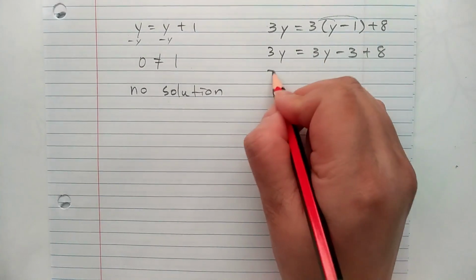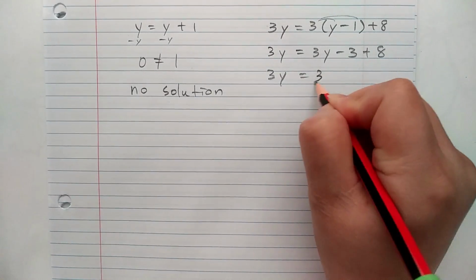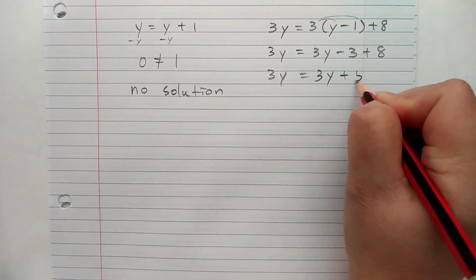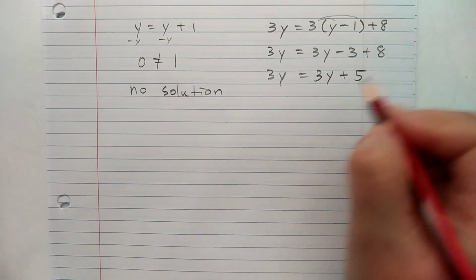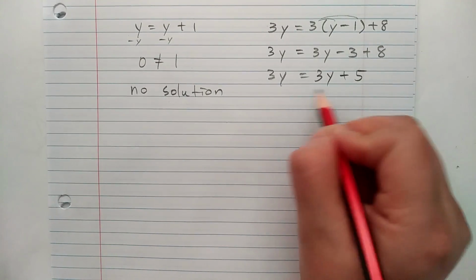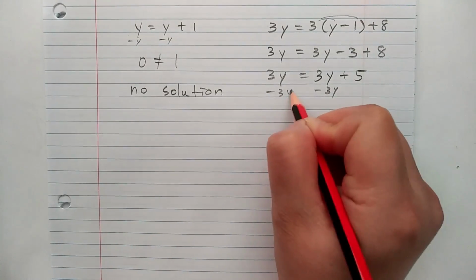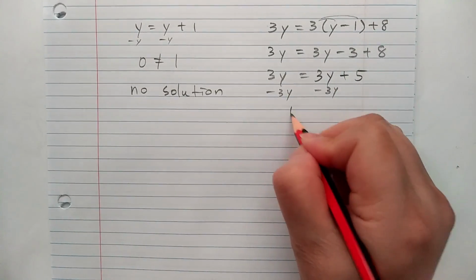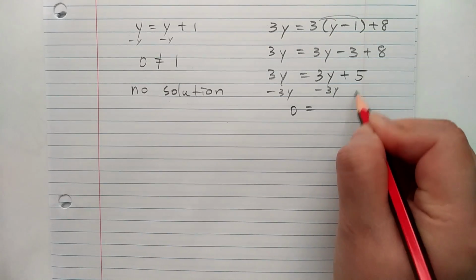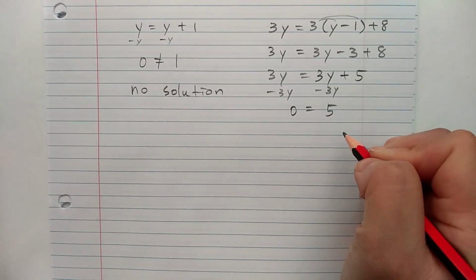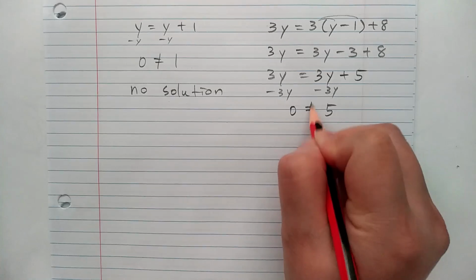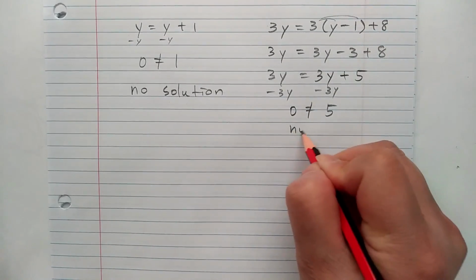Simplify these. 3y is equal to 3y plus 5. Subtract 3y from each side. 3y. This becomes 0, and that is equal to 5. So this also has no solution.